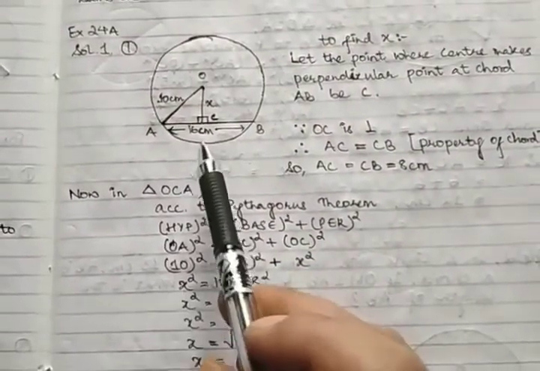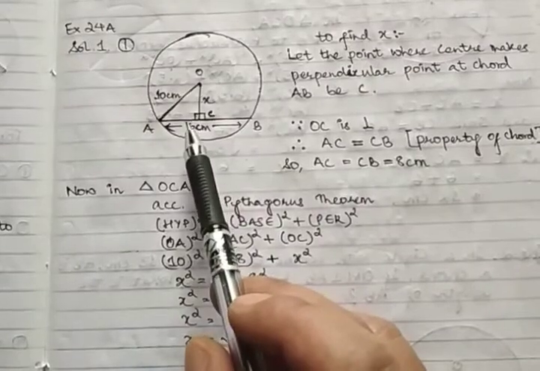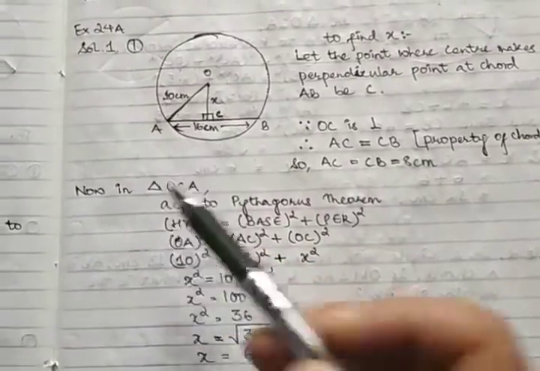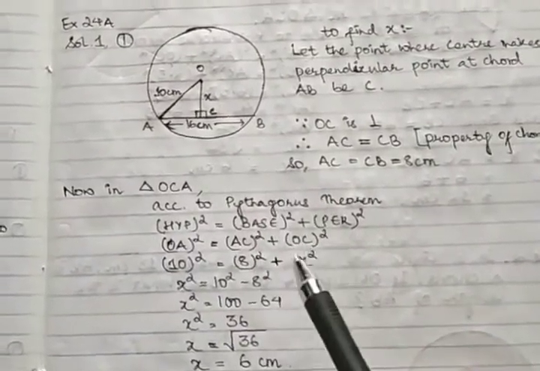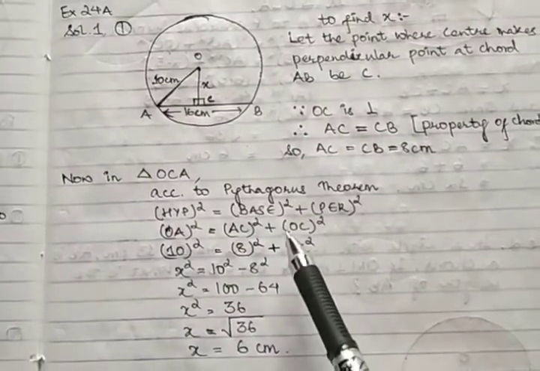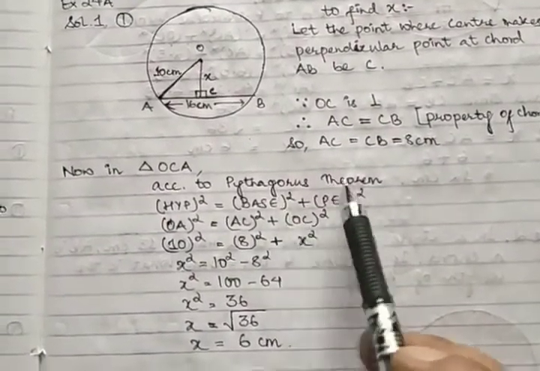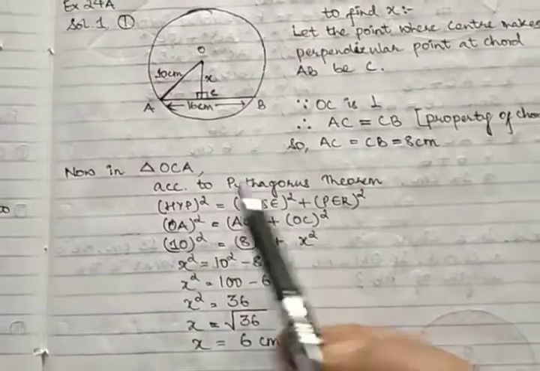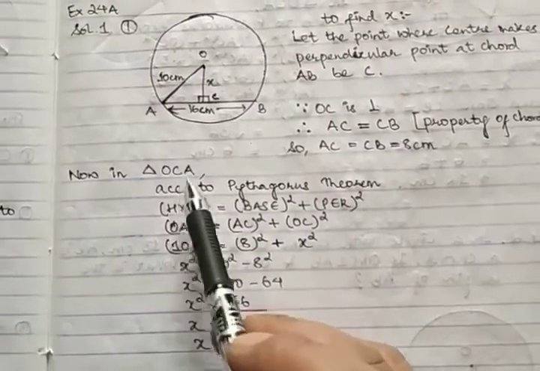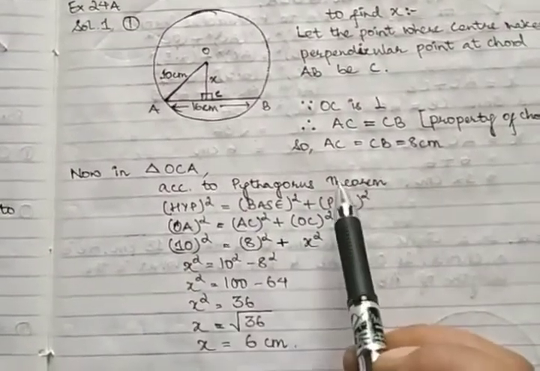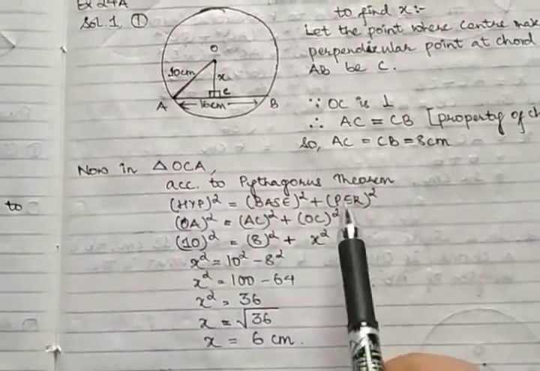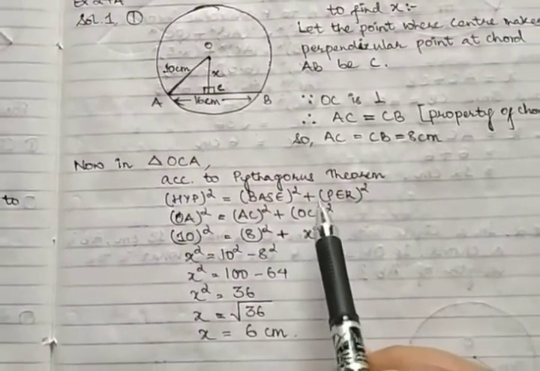And in the right angle triangle we are dealing with the sides of the triangle. So obviously Pythagoras theorem will be applicable. I guess you can recall that, isn't it? I have told you everything about Pythagoras theorem as well. So see, now in triangle OCA, according to Pythagoras theorem, what happens? Hypotenuse square equals base square plus perpendicular square. This is what we know from Pythagoras theorem, isn't it?